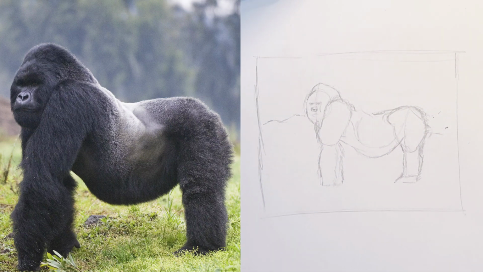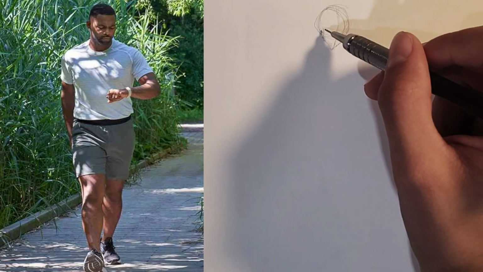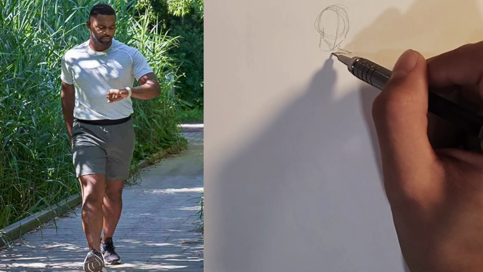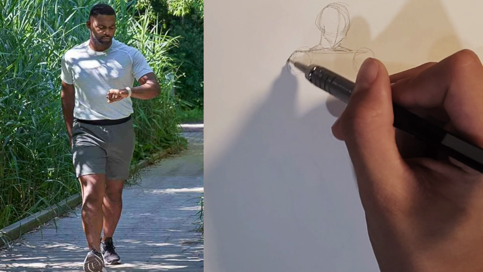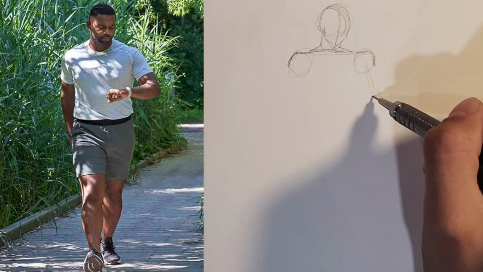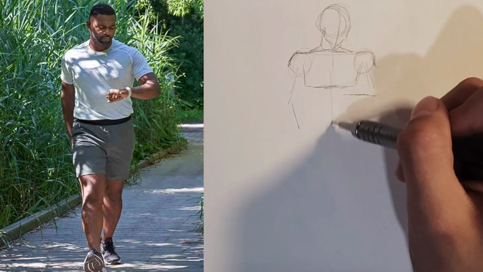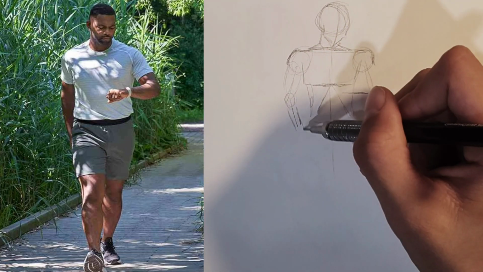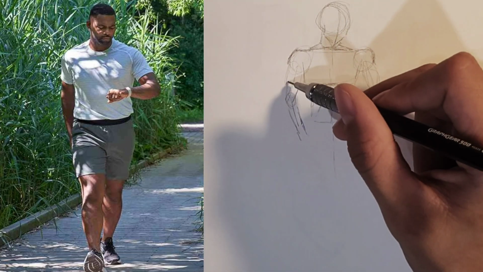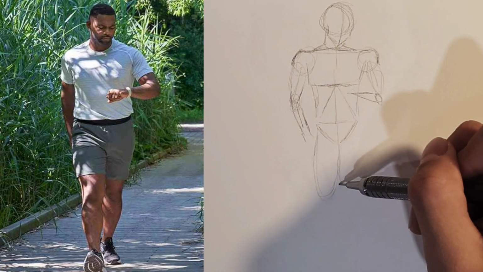Now let's move on to our final challenge. If you're feeling comfortable, then feel free to follow along. We're going to break down this man into a bunch of simple shapes, creating a guideline for our drawing. Everyone has their own way of doing this. When drawing, there really is no right or wrong. So if you're feeling comfortable, then you can go ahead and experiment with this. You can pause the video on the photo and try doing this all on your own.